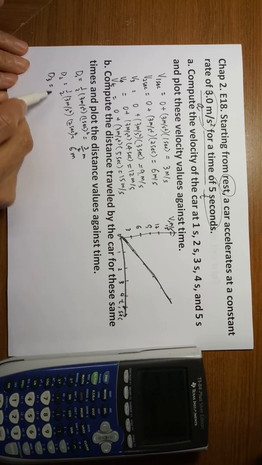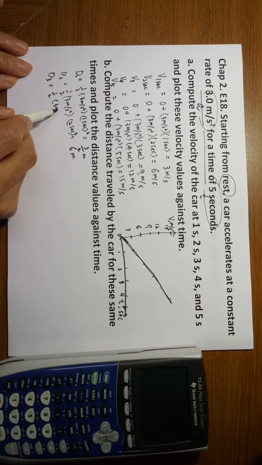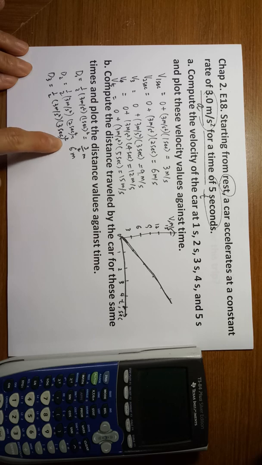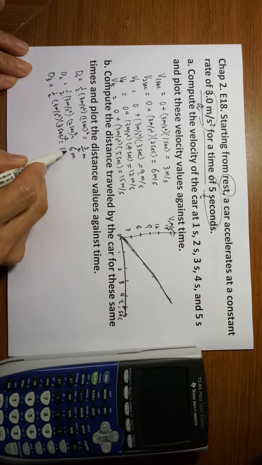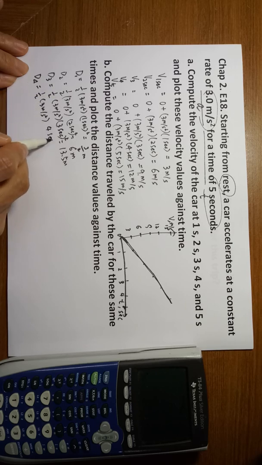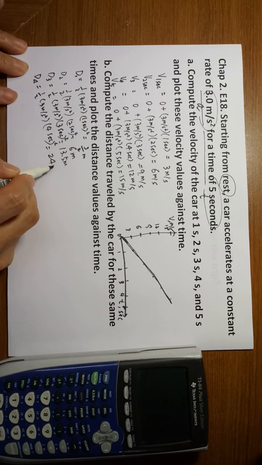And d3 becomes half, 3 meters per second squared, times 3 seconds squared. Okay, 3 squared is 9, 9 times 3 is 27, divided by 2 becoming 13.5 meters. d4 becomes half, 3 meters per second squared times 4 seconds squared. 4 squared is 16, 16 divided by 2 is 8, 8 times 3 becomes 24 meters.